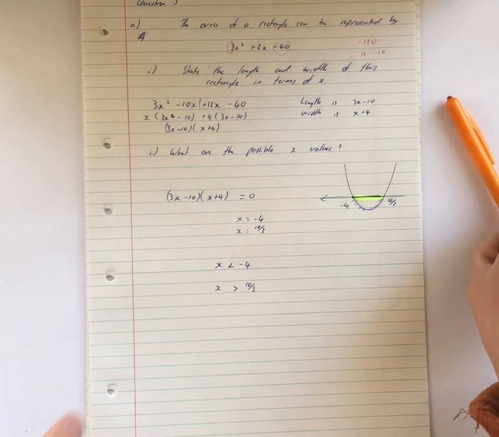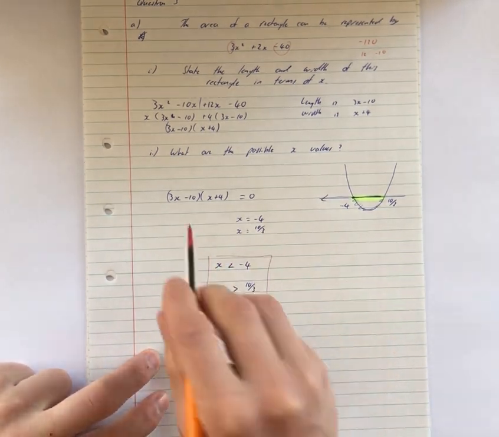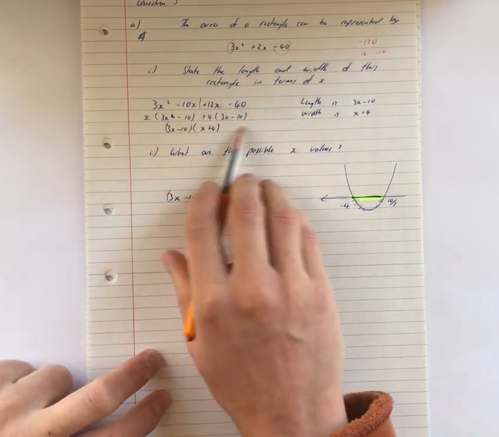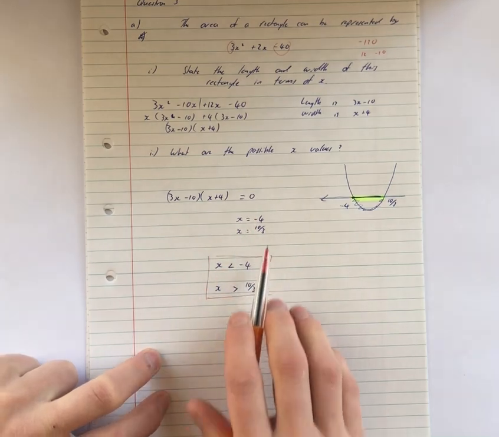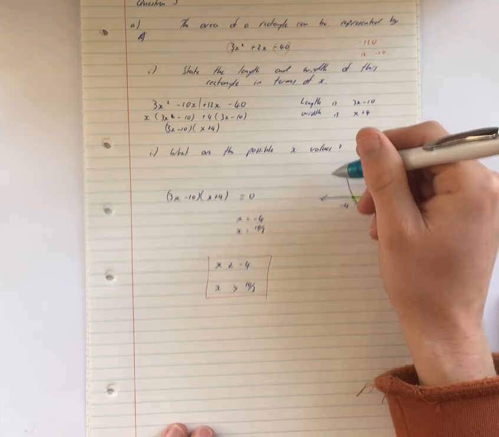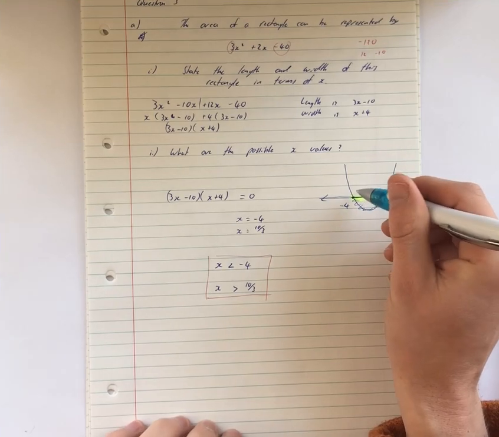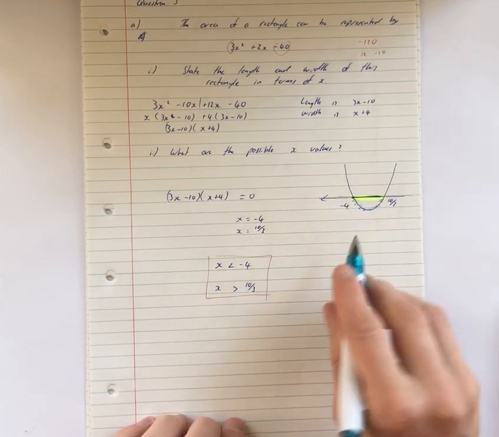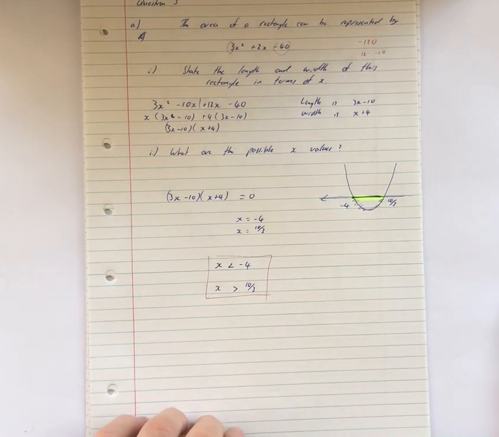So that's your solution, which is pretty nice, that this factorization for the first part here, that's where you're going to get your achieved merit, and then here's where you're going to get your excellence. So I just do a quick sketch of a parabola. What values do I want? Do I want values outside this range, or do I want values inside that range? Cool. All right, we don't have too many more questions to go.